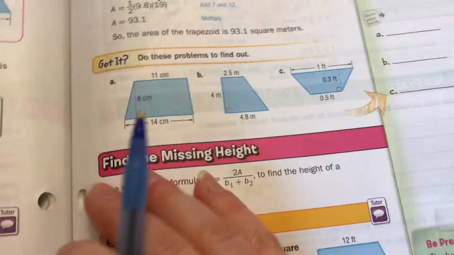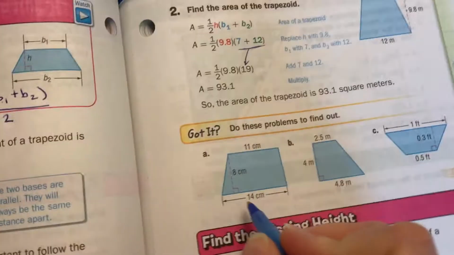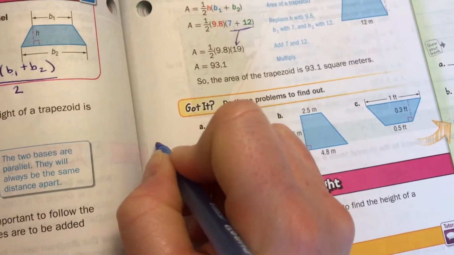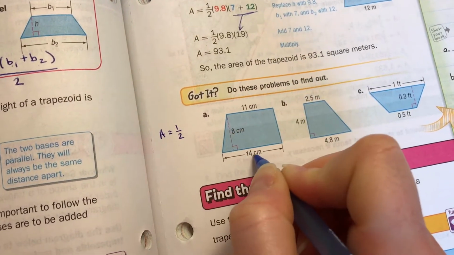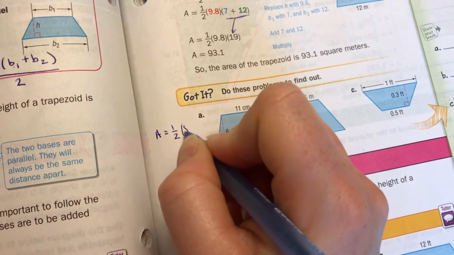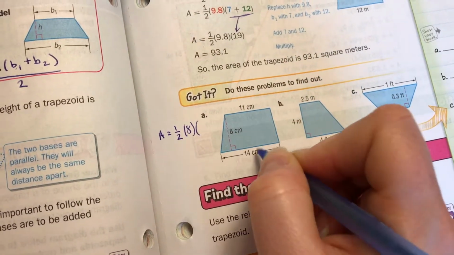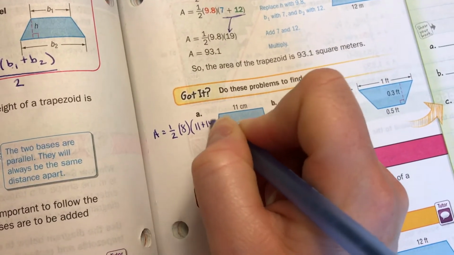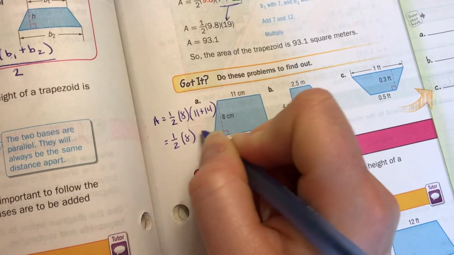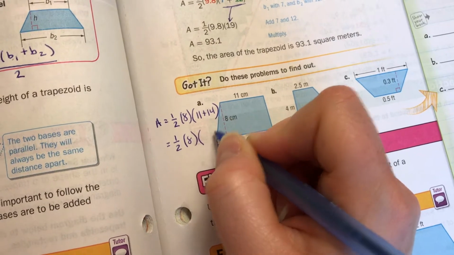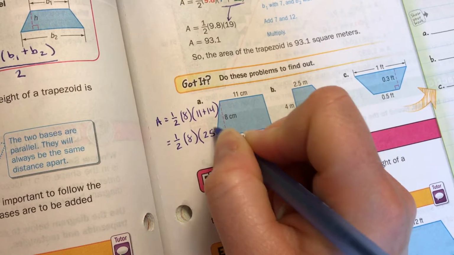So let's show our work for this. Here's how you show your work. You plug into the formula. So area equals 1/2 times height times 11 plus 14. So then that's 1/2 times height times, what's 11 plus 14? 25.